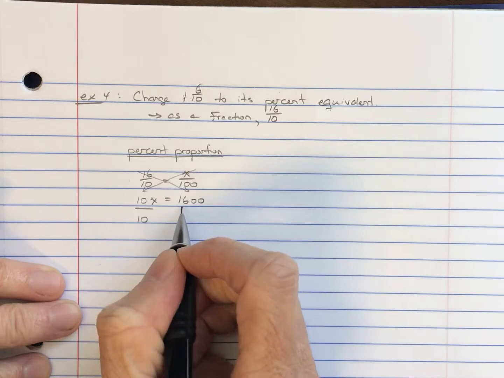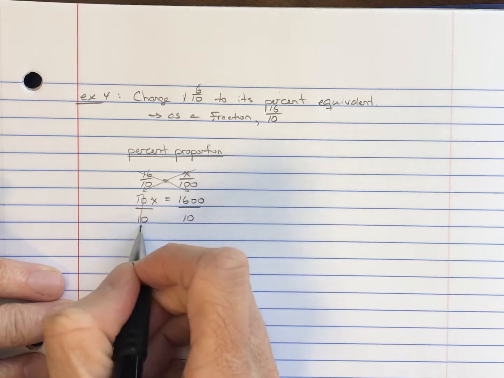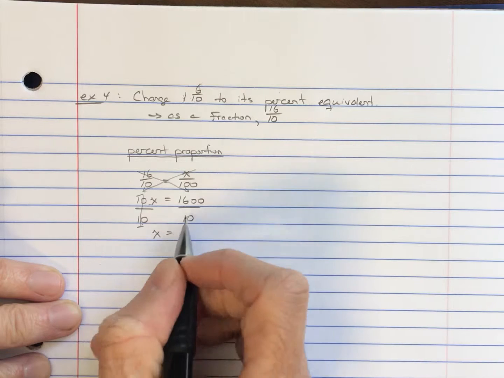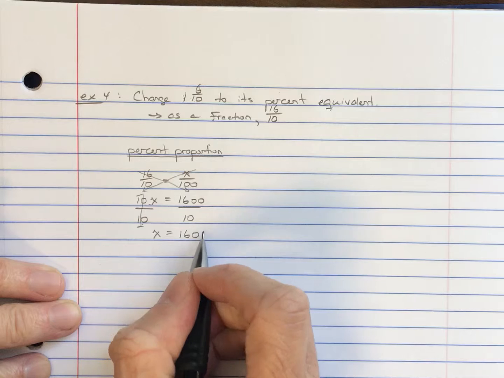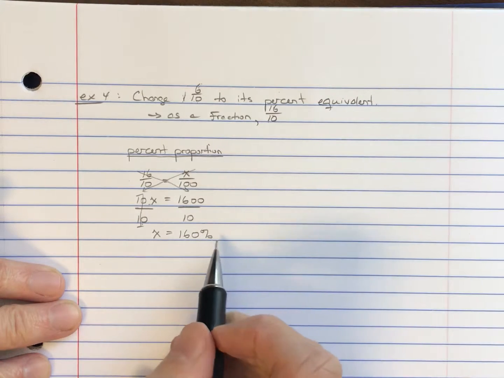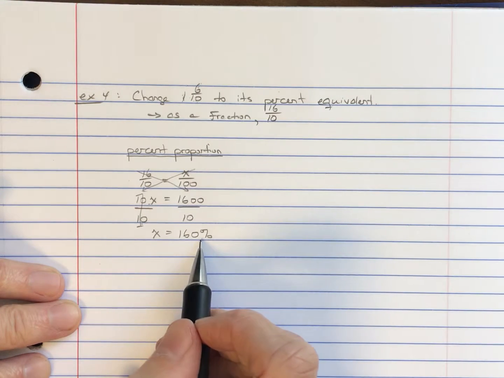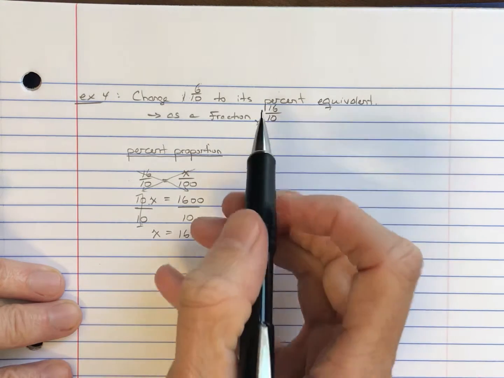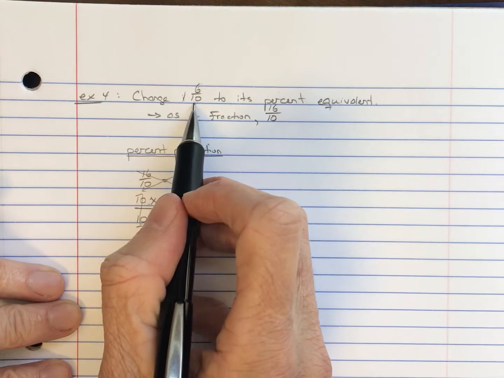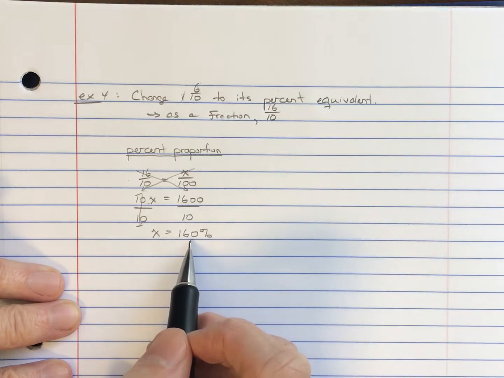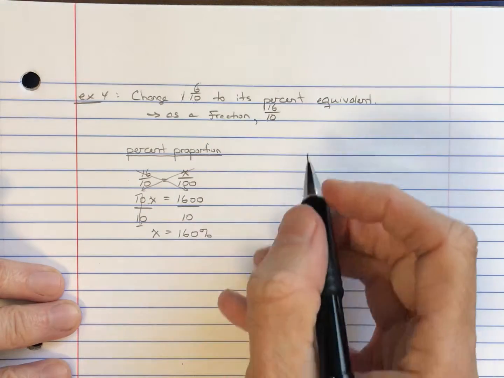Okay, let's solve for x. This is the 1. 1 times x is just x. And 1,600 divided by 10 is 160. So indeed, our percent is greater than 100%. So every time you see an improper fraction or you see a mixed number, you should know that your percent is going to be greater than 100. Proper fractions, the percent is less than 100. Improper fractions, the percent is greater than 100.